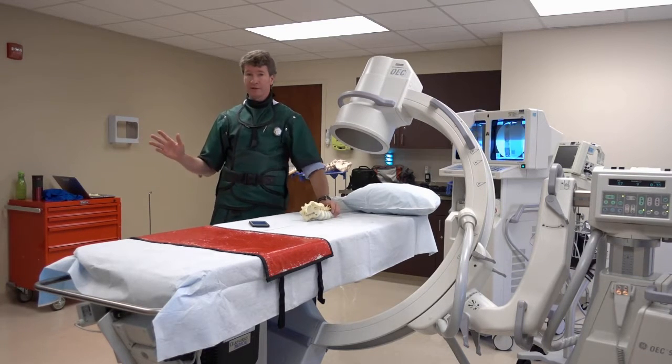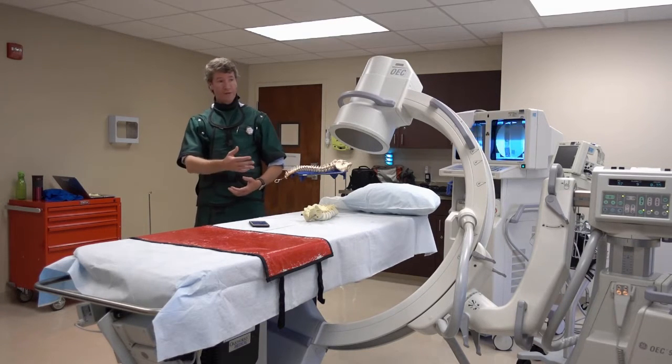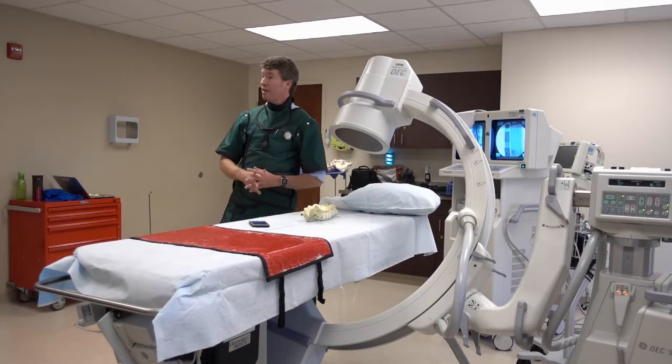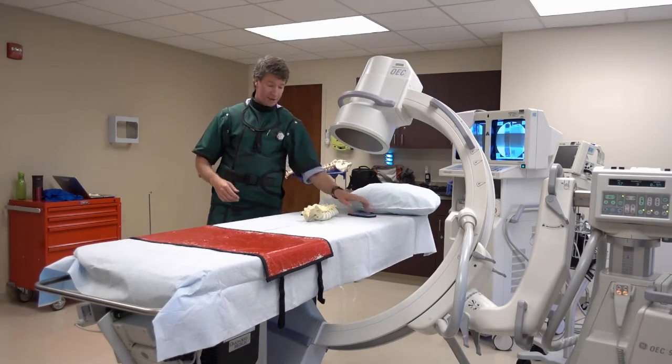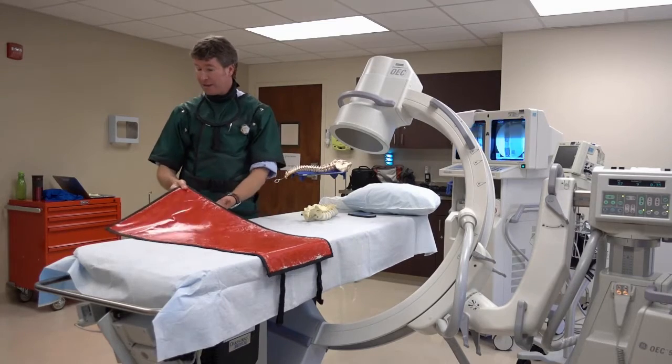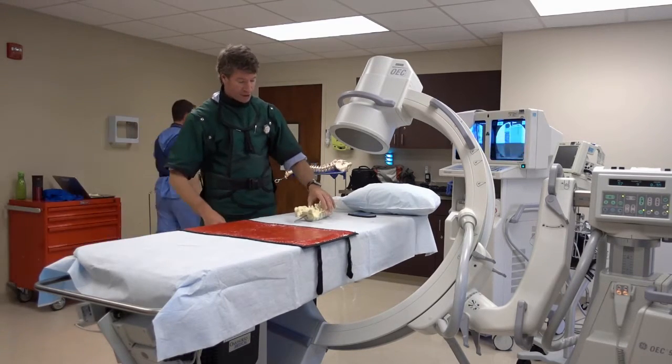And it's not that you guys are least important, it's just that you're already the most protected because you're far away from the CM and distance is king. The last thing we do here, and other places can think about it, is we use this lead drape, okay? And the lead drape, we put it over the patient.